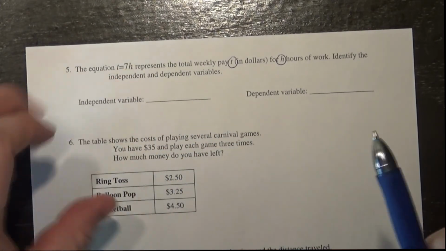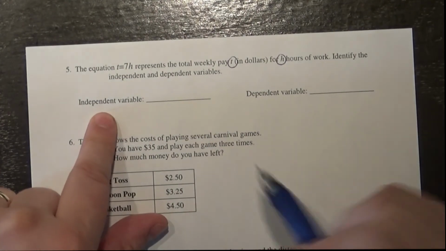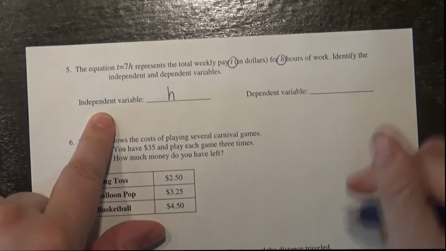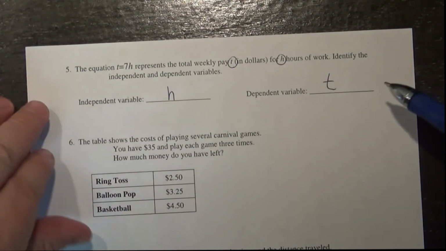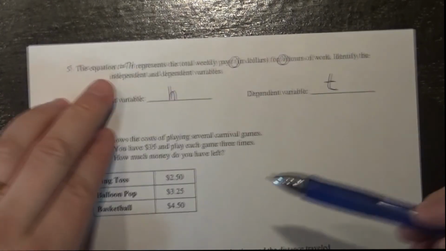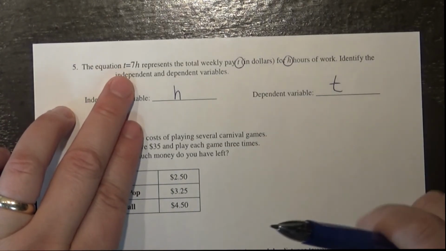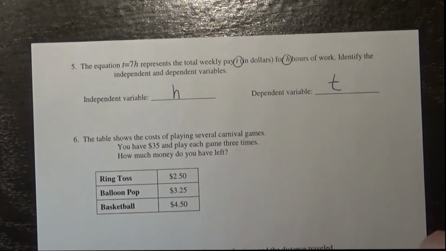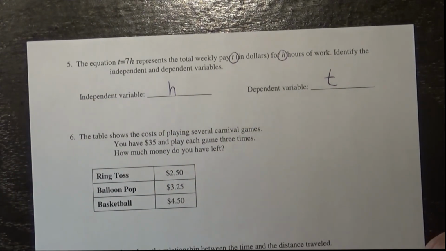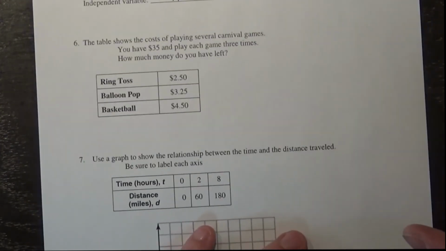Okay, so if that's the case, our independent variable is going to be H. Our dependent variable is T. That's all we need to do to solve that problem. That sounds so simple, but it's really a matter of understanding how this expression works, how this equation works, and how those two, H and T, interact with each other to know which one's the independent variable and which one's the dependent variable.